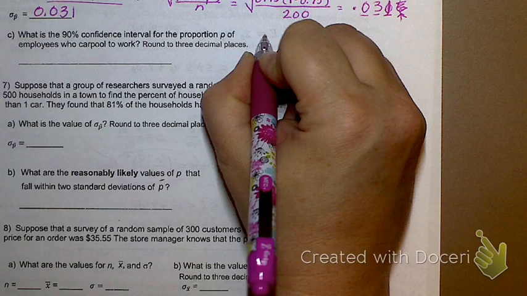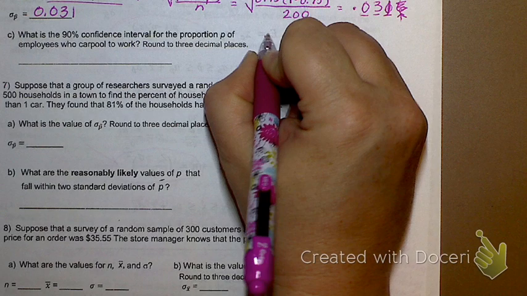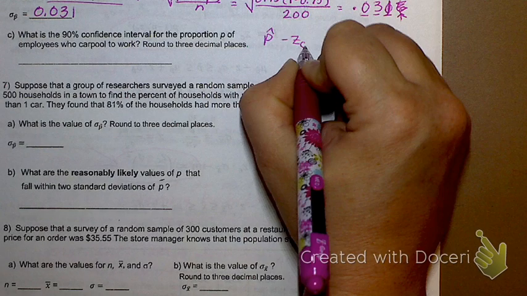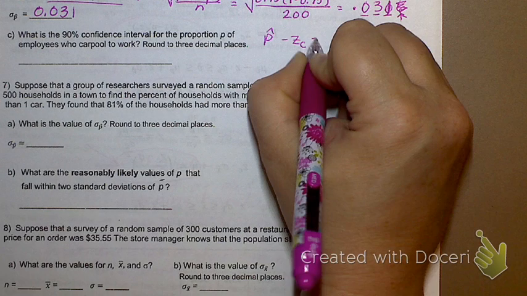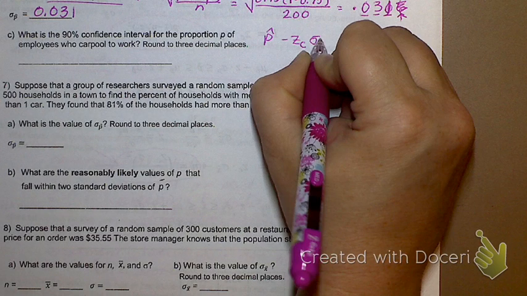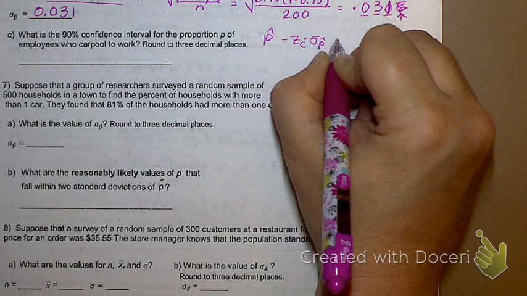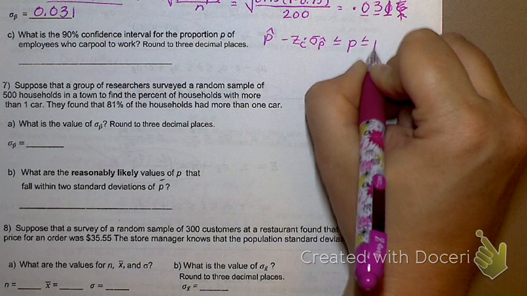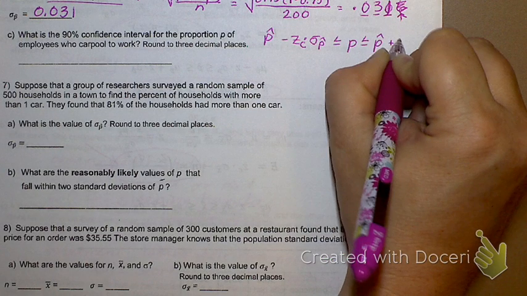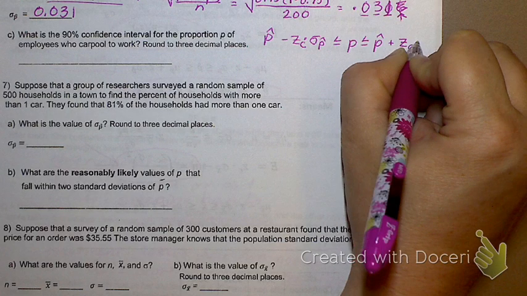So p hat minus z sub c times sigma of p hat is less than or equal to p is less than or equal to p hat plus z sub c times sigma of p hat.